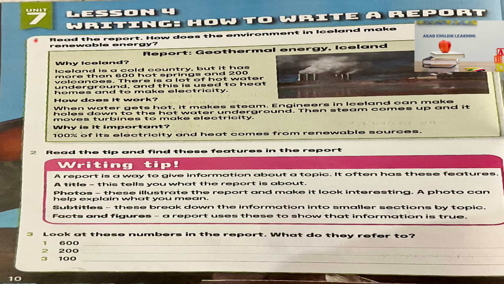Now let's go back to exercise 1. Read the report. How does the environment in Iceland make renewable energy? This is the title of the report. Geothermal Energy Iceland. Why Iceland? Iceland is a cold country, but it has more than 600 hot springs and 200 volcanoes. There is a lot of hot water underground, and this is used to heat homes and to make electricity.